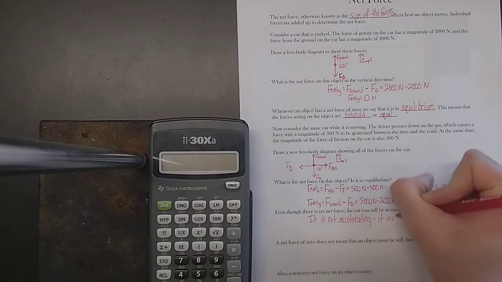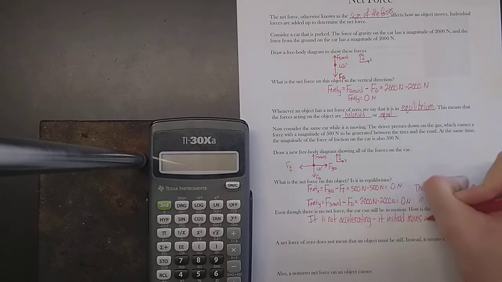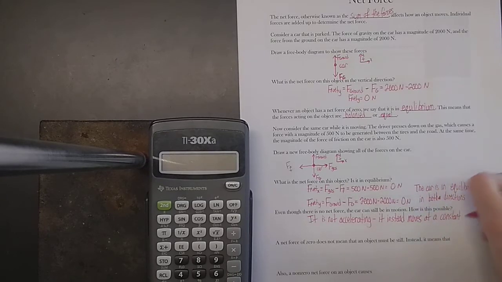It instead moves at a constant velocity.